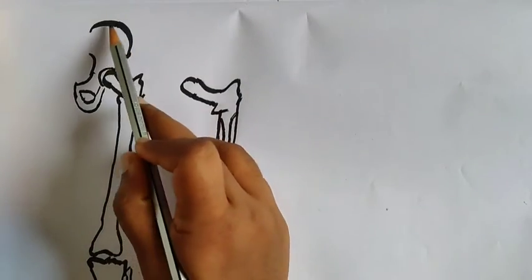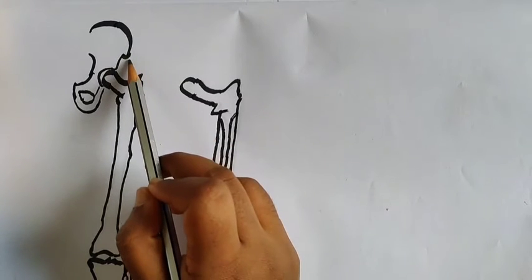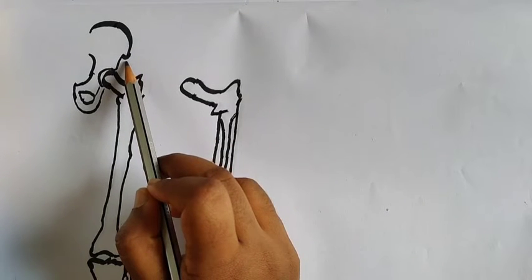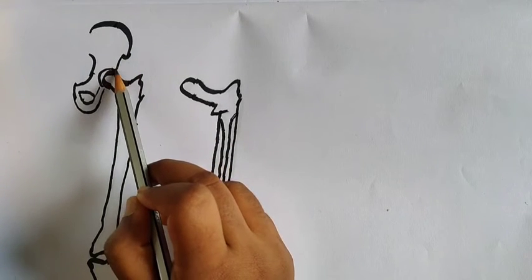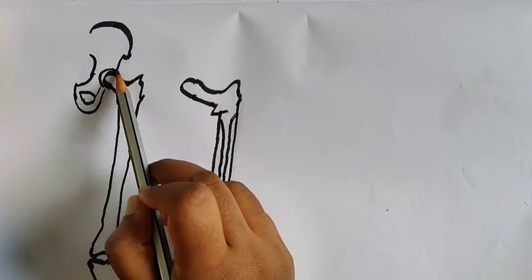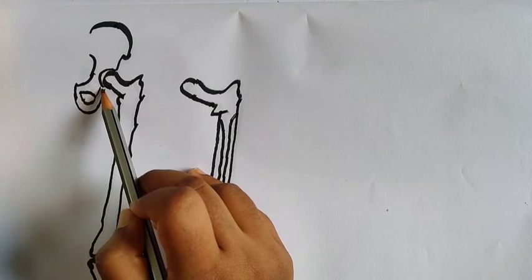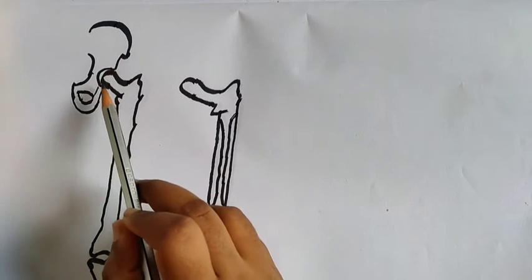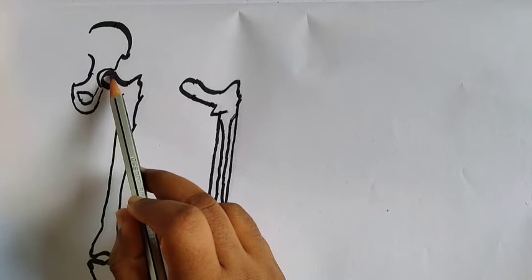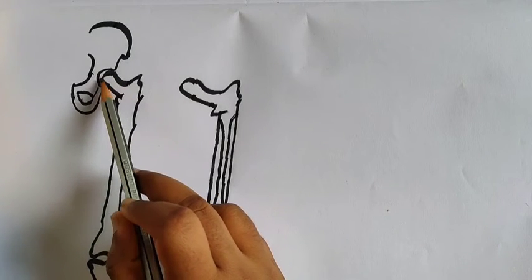This is the iliac crest. The iliac crest anteriorly ends as the anterior superior iliac spine, and this is the anterior inferior iliac spine, and this cup-shaped structure is the acetabulum. This acetabulum articulates with the head of femur to form the hip joint.